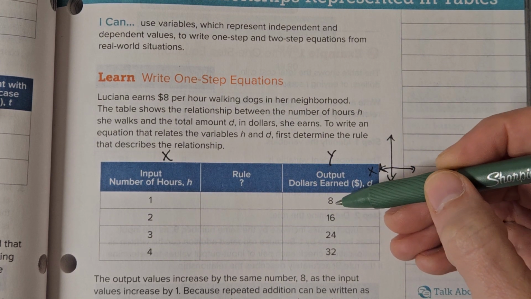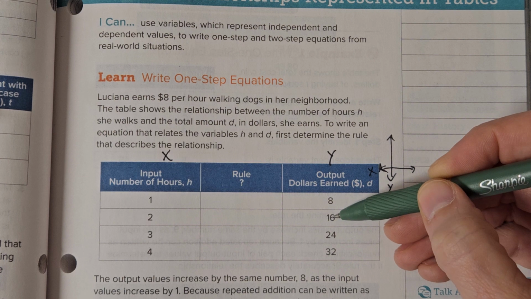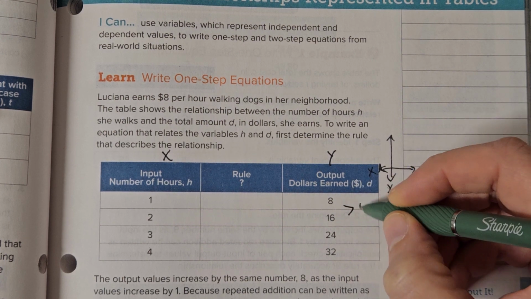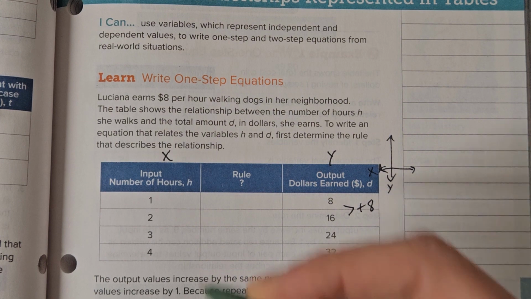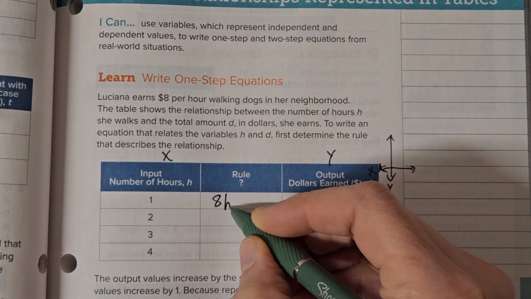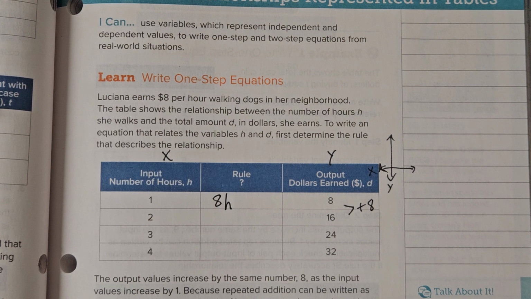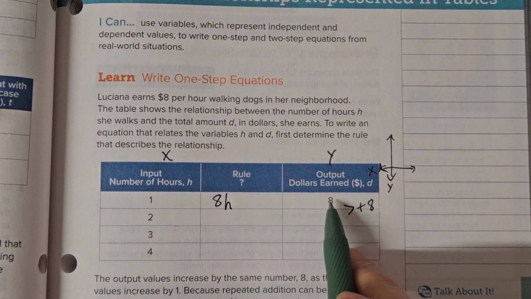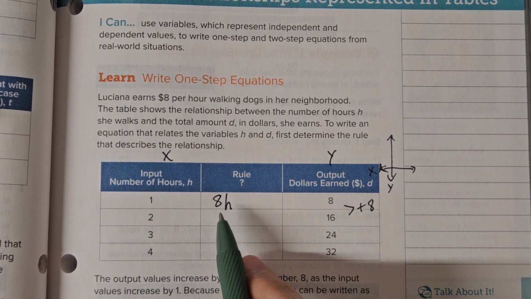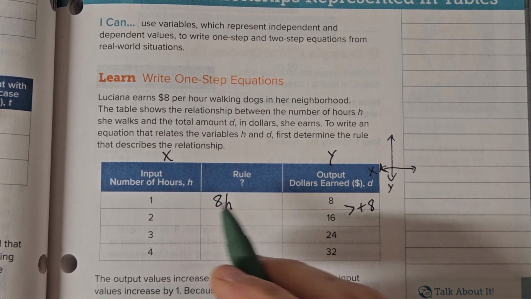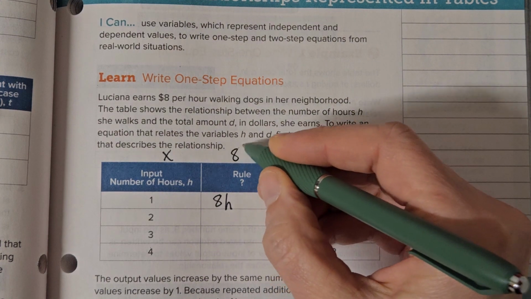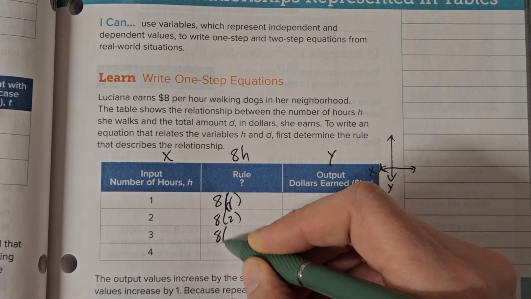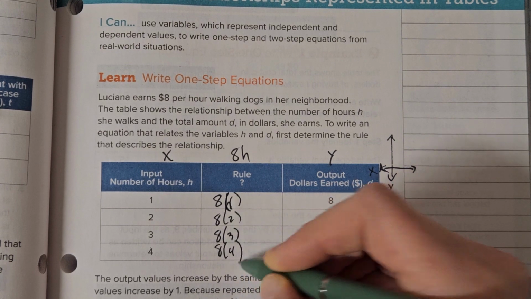Then how much do these go up by? There probably is a pattern. 8 plus 8 is 16, 16 plus 8 is 24, 24 plus 8 is 32. So these are plus 8, which means we're going to have 8 times H. And then we test it and see if there's a difference. 1 in for H. What's 8 times 1? 8. 2 in for H. What's 8 times 2? 16. Then this is our rule. 8 times H, or in this case 8 times 1, 8 times 2, 8 times 3, and 8 times 4.